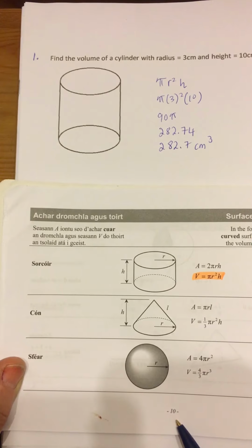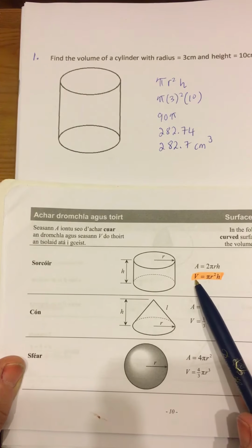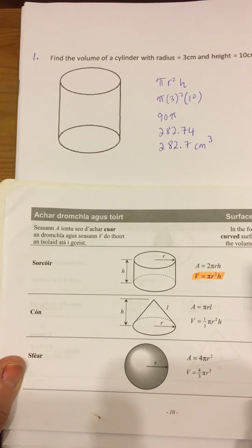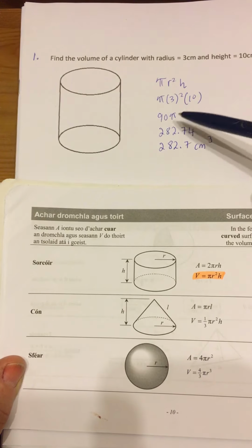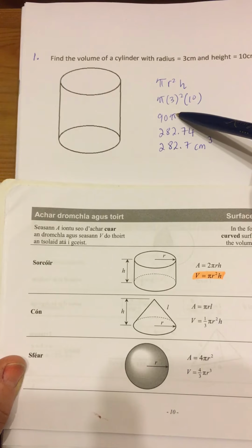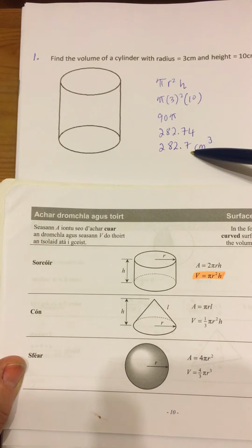So that's how I find the volume of a cylinder. I go to page 10 in my log tables, I look for the volume formula where I have my cylinder, I sub in my radius and my height, I use the pi button on my calculator, and then I give my answer to however many decimal places I'm asked.